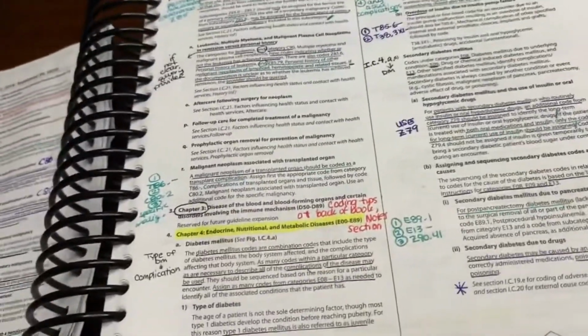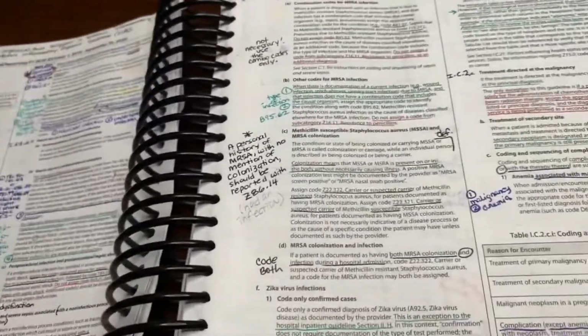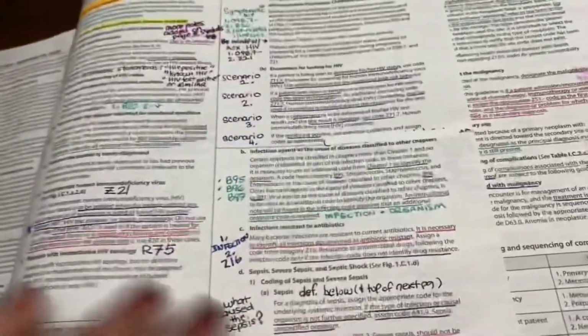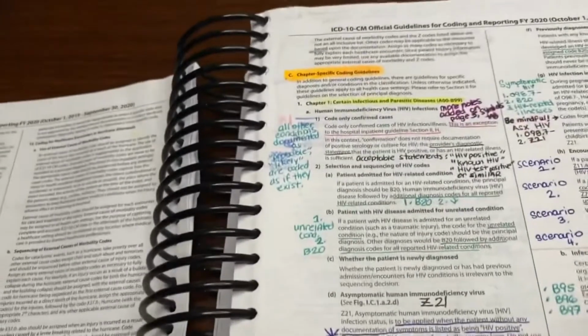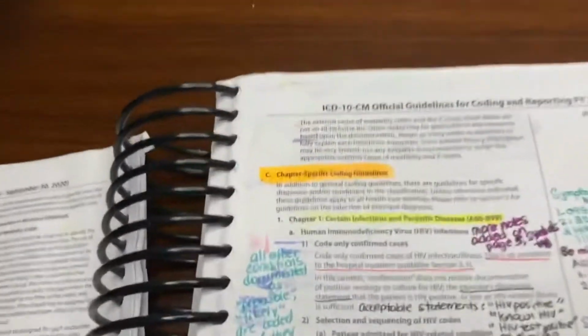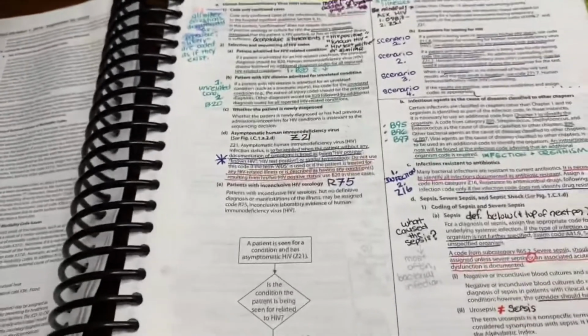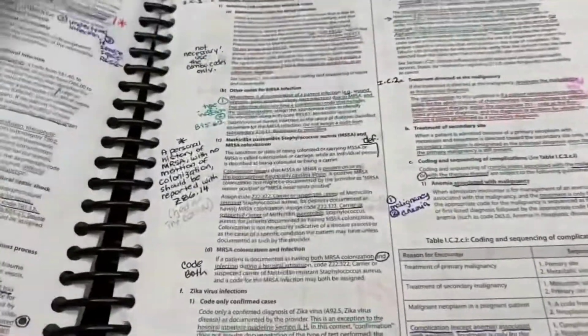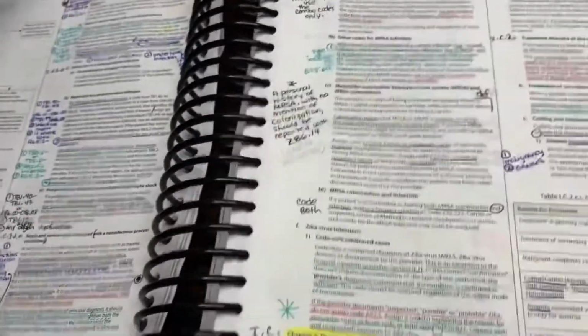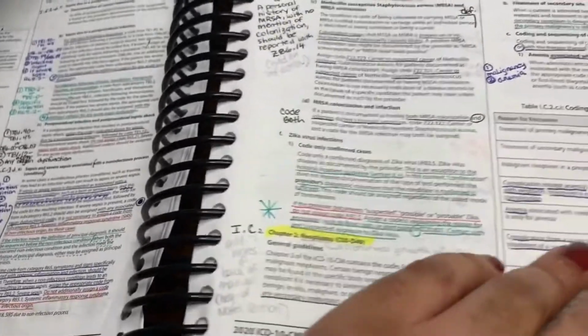So for this year, I just highlight where the chapters begin. So we have the heading for chapter 1 here, and then the heading for chapter specific coding guidelines. And that's the only highlighting that you'll see on the page, just where the different sections begin.